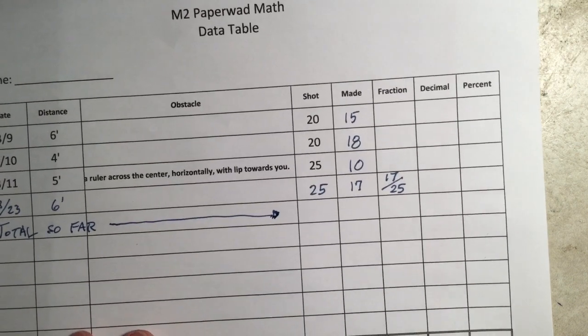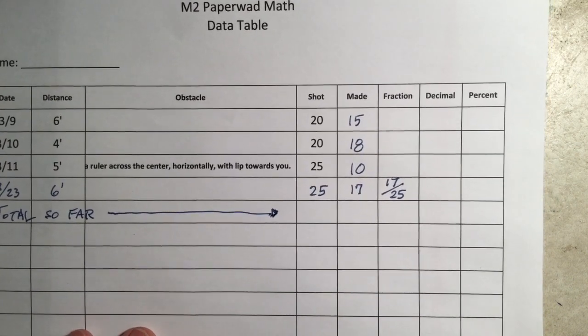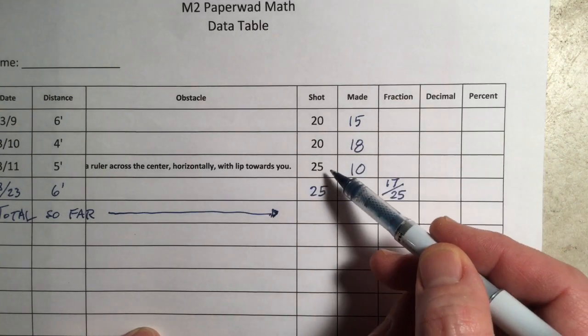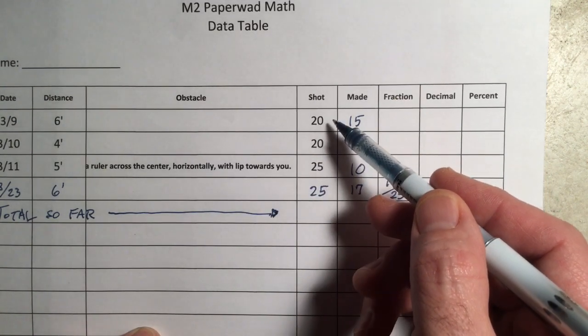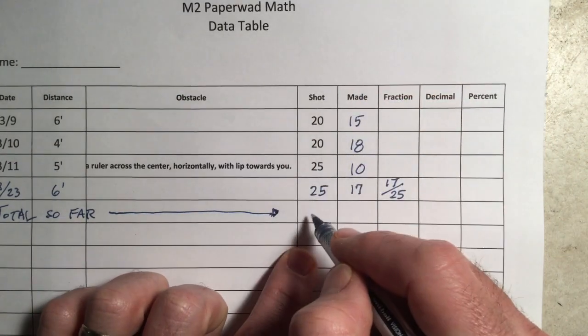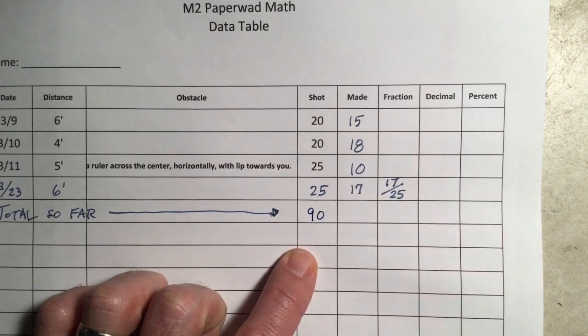What this simply means is, thus far in the process, how many of you shot, how many of you made, what is the fraction, decimal, and percent from that? So in our case here, with the numbers that we have had, 25, 25, 20, and 20, we add those together, and when we add those together, we have taken 90 shots so far.